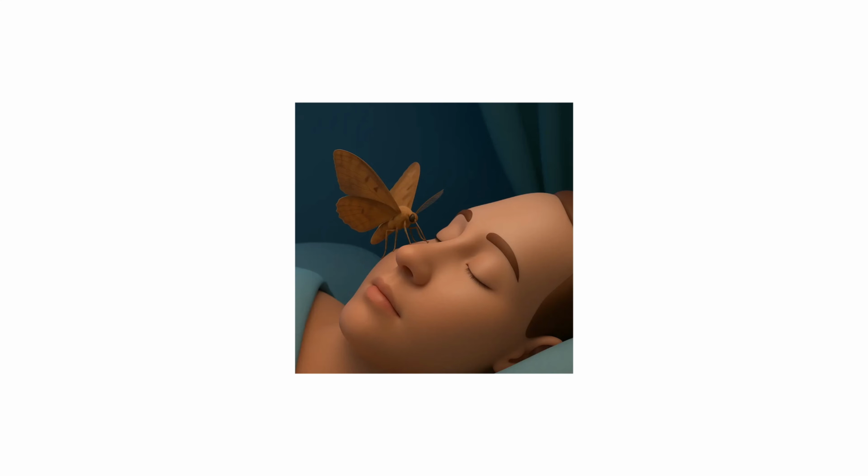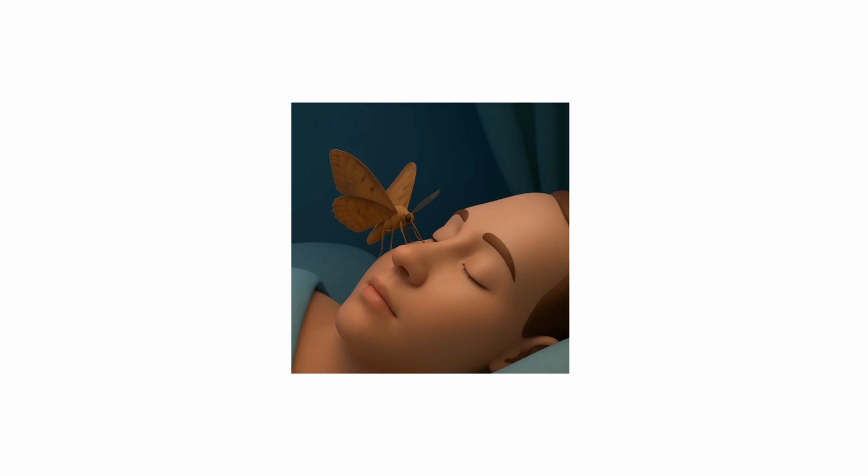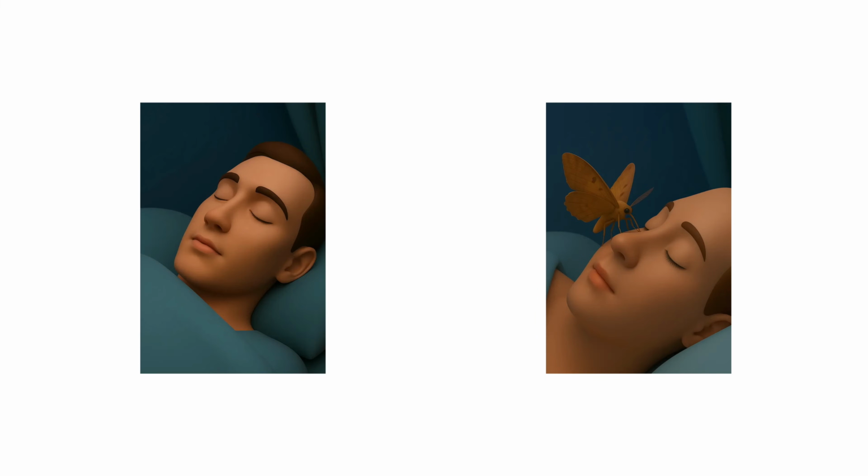Here's what my process looked like. First, I got the initial image I liked and asked GPT to generate the same scene in 9:16 aspect ratio. Then I asked it to generate the same person again, but this time without a moth.